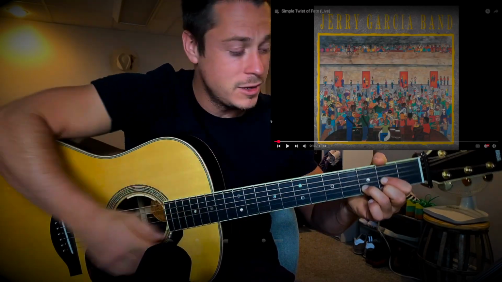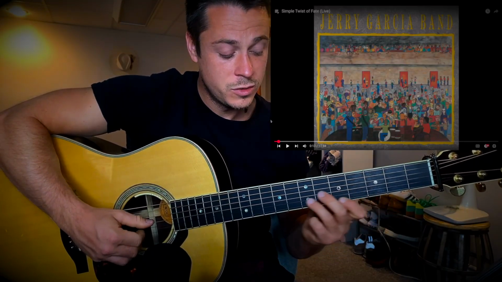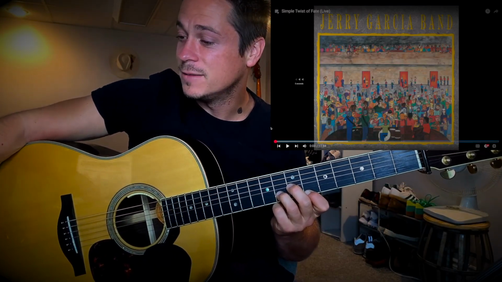So when you have a shape like this and you want to make it minor, just change it to this. You're just taking that highest note and putting it down 1 fret. So we're doing that on the 4 chord. What does that mean? 1, 2, 3, 4 chord, make it minor. Cool move. Let's hear it.